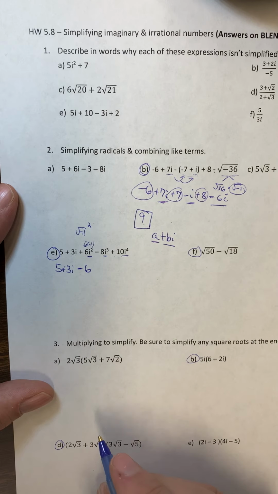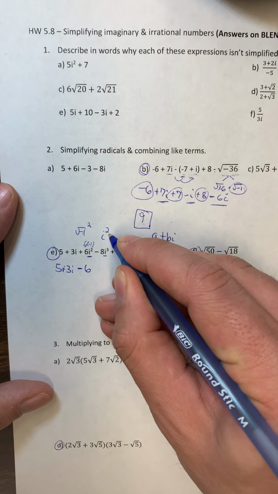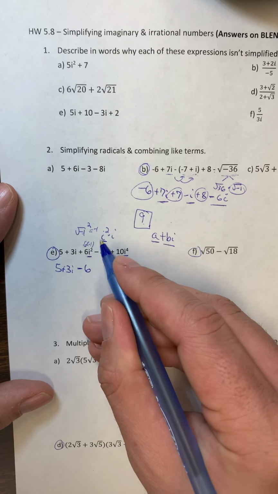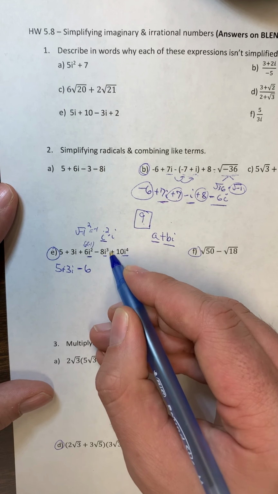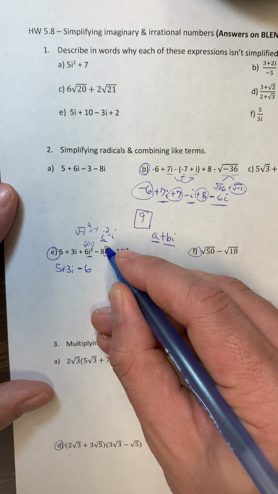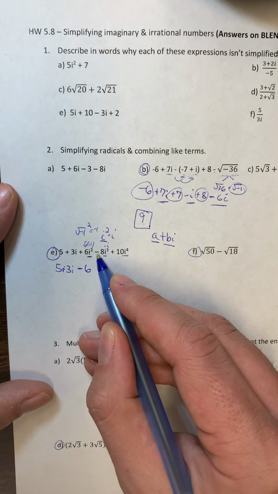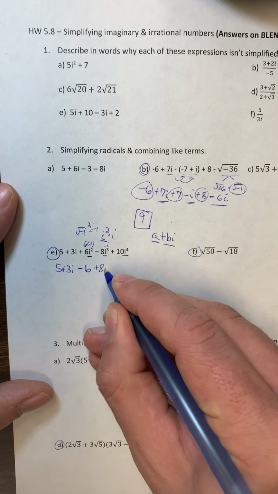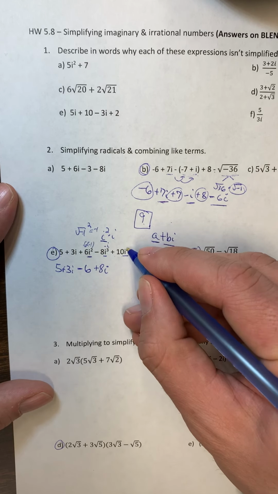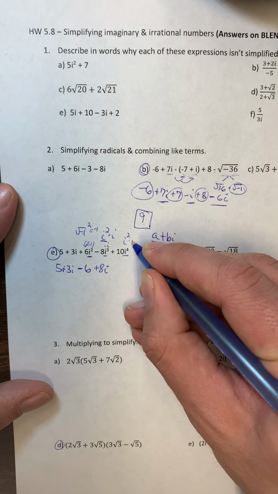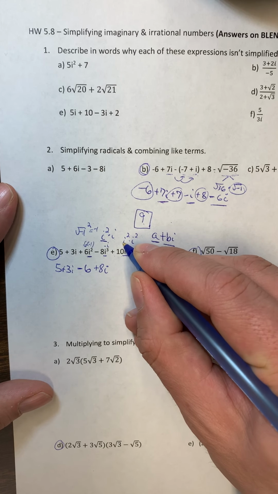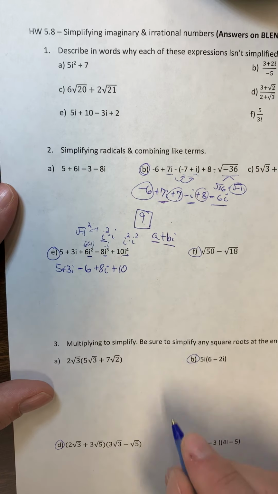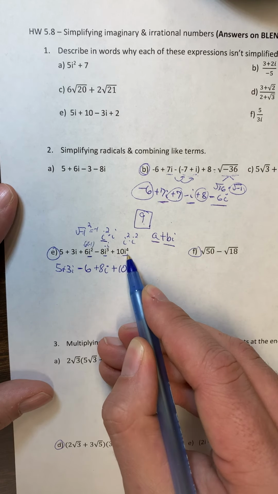i to the third can be simplified also. i to the third is i squared times i. And i squared we just saw was negative 1. So we get negative 1 times i. And so i to the third is negative i. So this is negative 8 times negative i, which is plus 8i. The final one is i to the fourth. i to the fourth is i squared times i squared, which is negative 1 times negative 1, which is positive 1. It turns out i to the fourth is just 1. So 10 times 1 is 10.